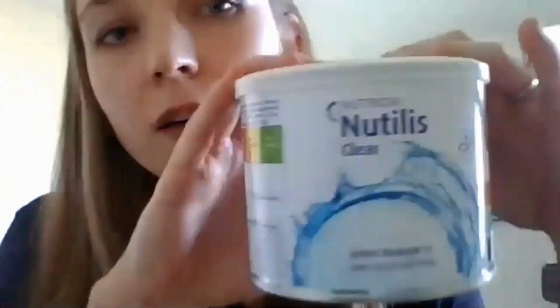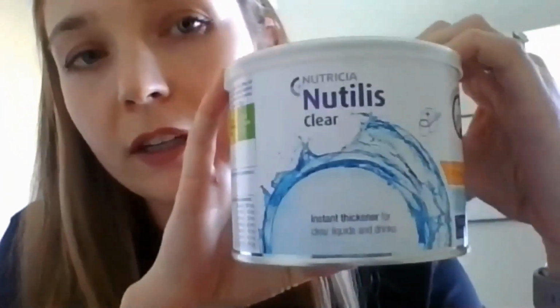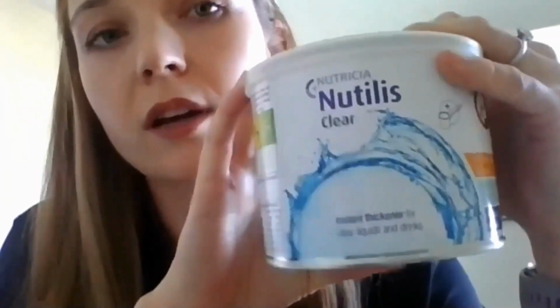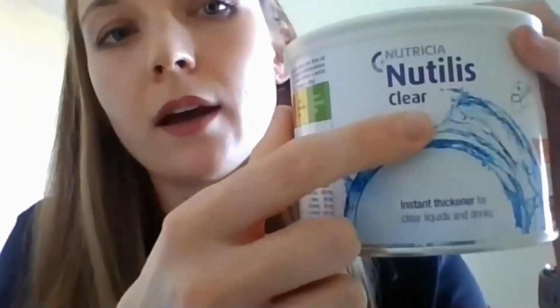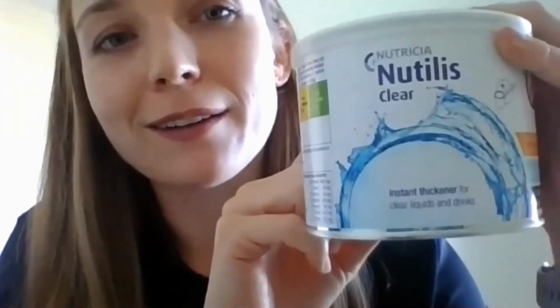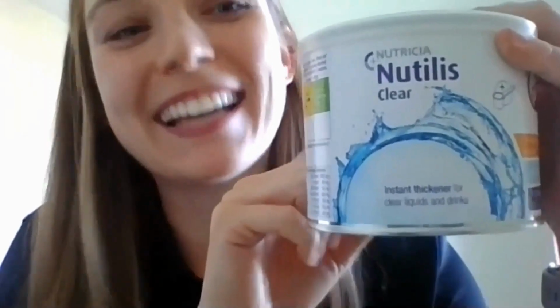Good. Okay, so I'm just going to show you how we can make a thickened drink. So this is the thickener that I most typically use, and it's a Nutricia product, Nutilis Clear. I don't know whether this is actually the right way around for you or not, but it is. Okay, good.